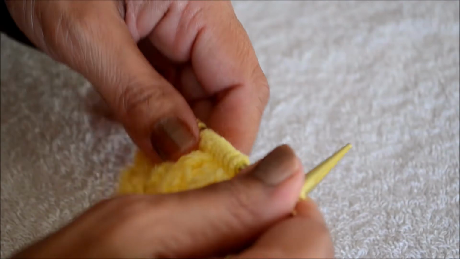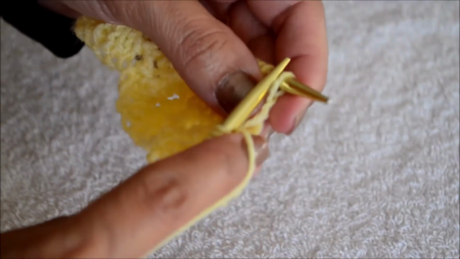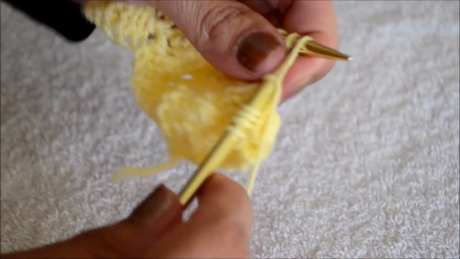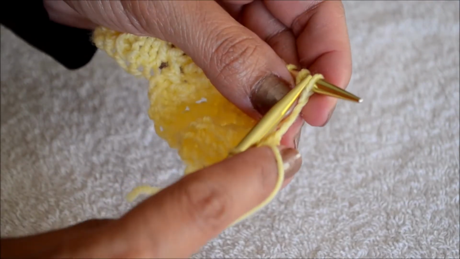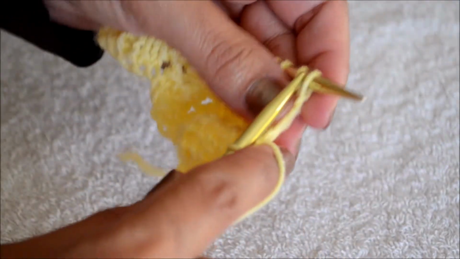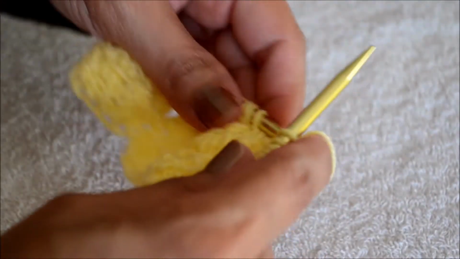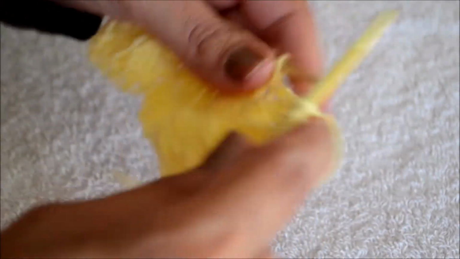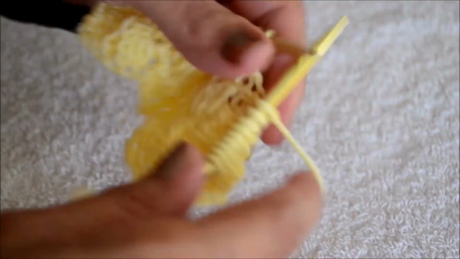Then you would knit 5, and you would repeat this pattern.